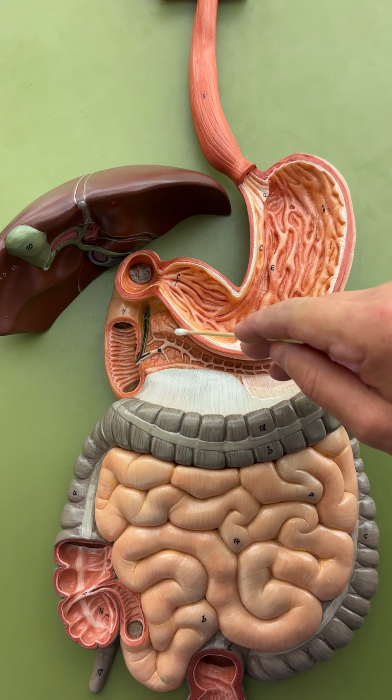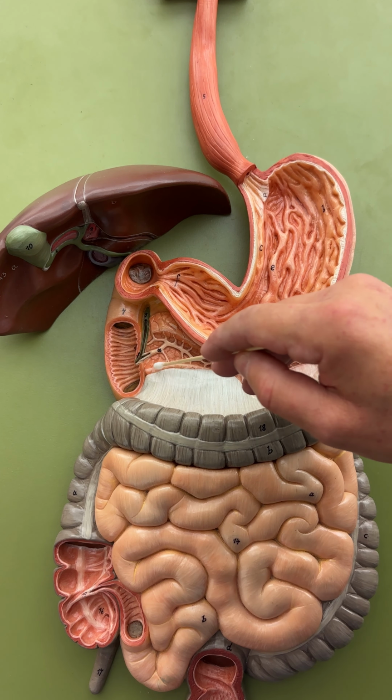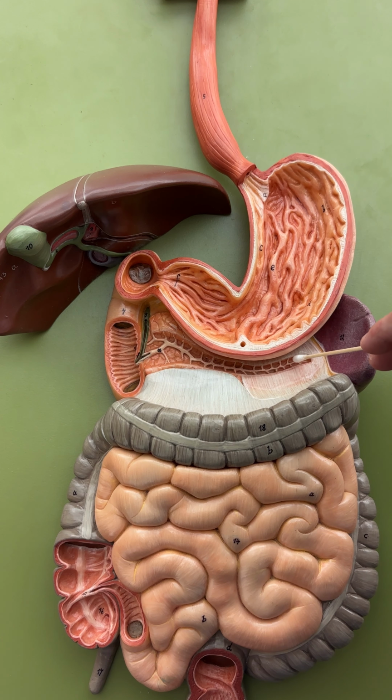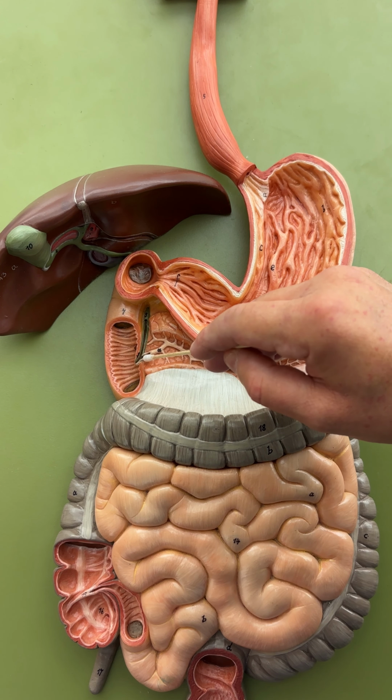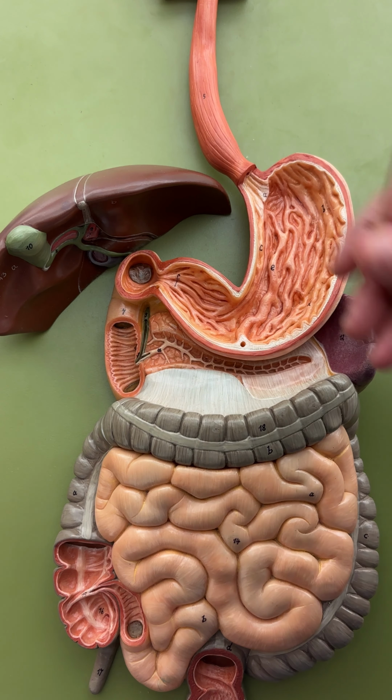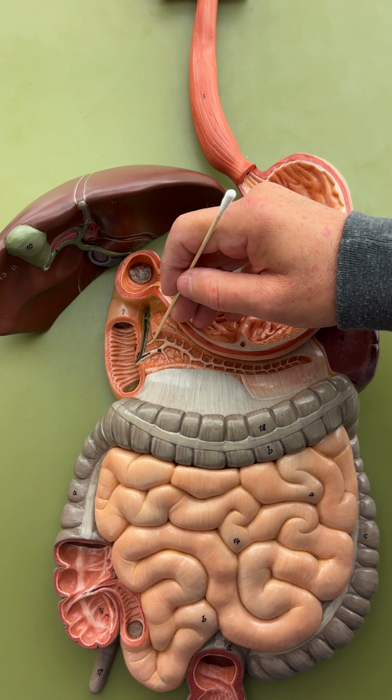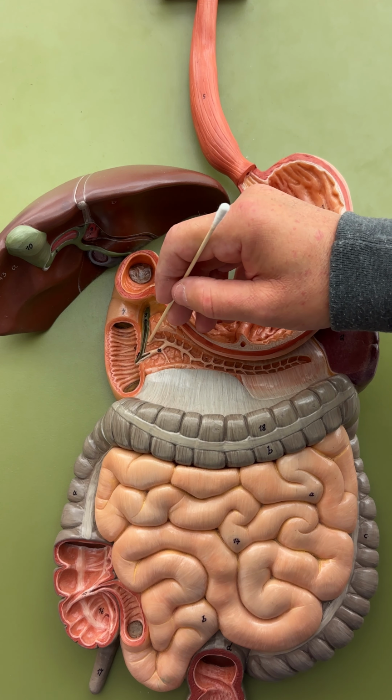We've got the pancreas here, and within it we've got the main pancreatic duct here, as well as the accessory pancreatic duct here.